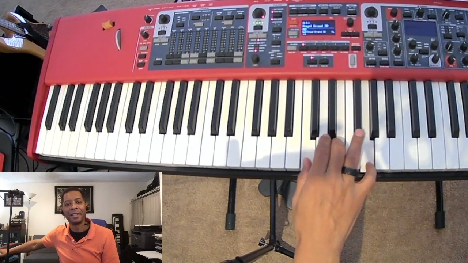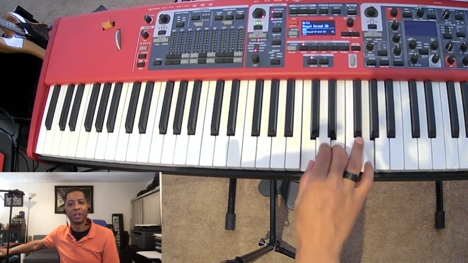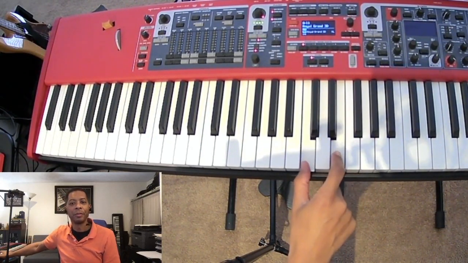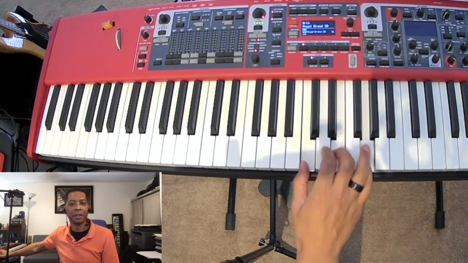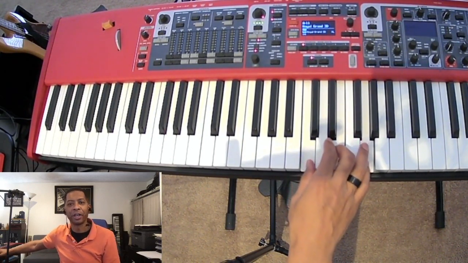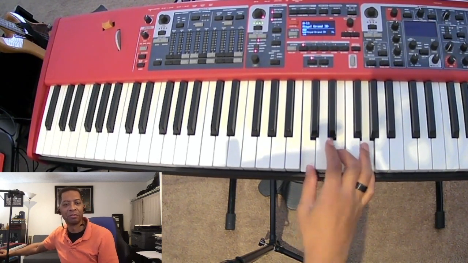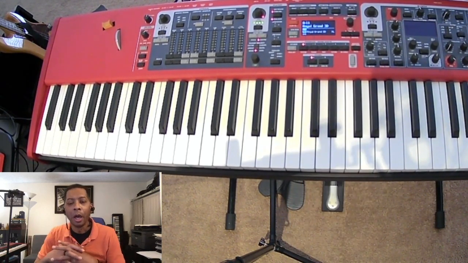That is a C chord: C, E, G. 2 notes, C, E, and then I'm adding the G, which is the 5th, which completes the triad. A triad is 3 notes at the same time, or a chord. So with that, you can figure out the chord or the harmony.